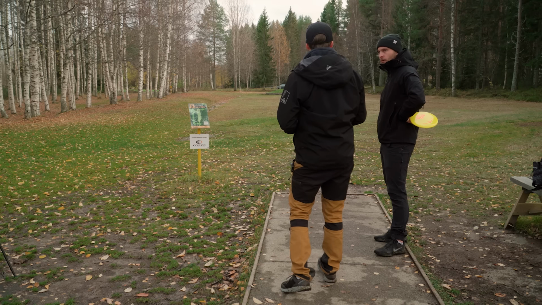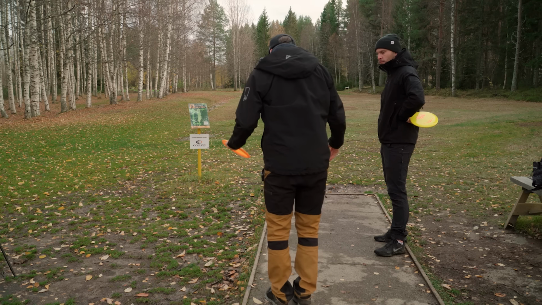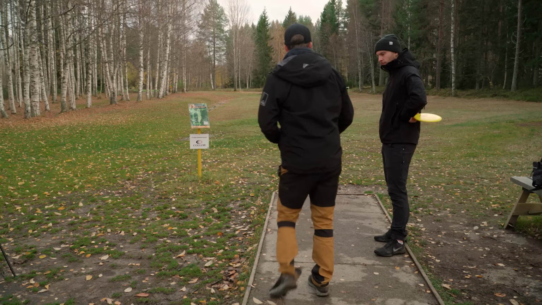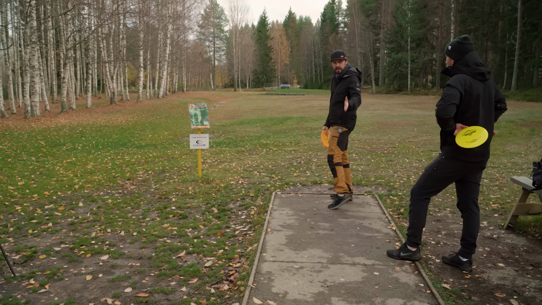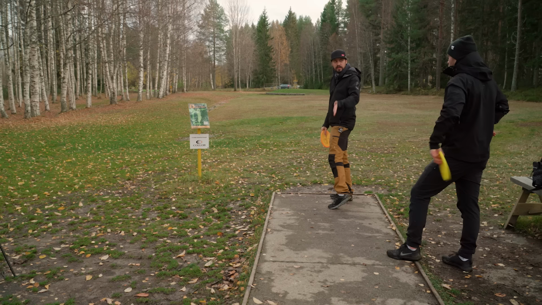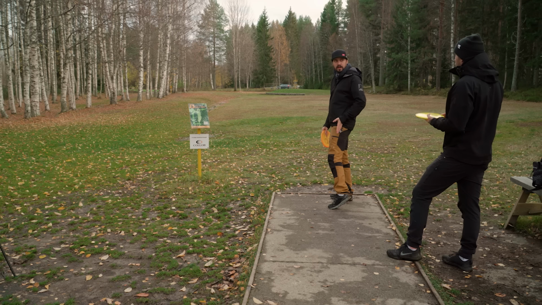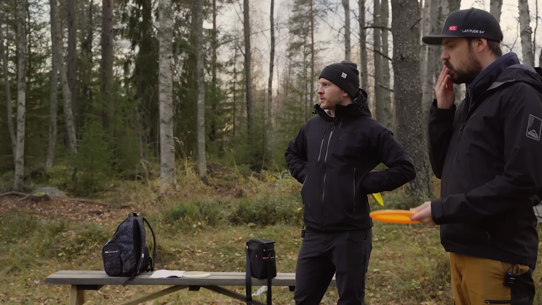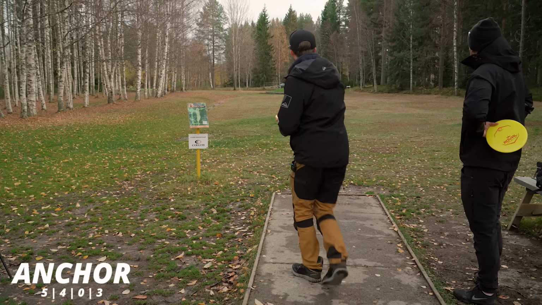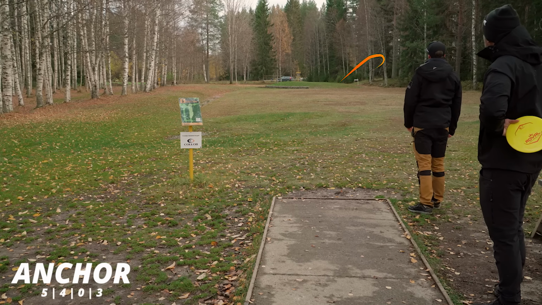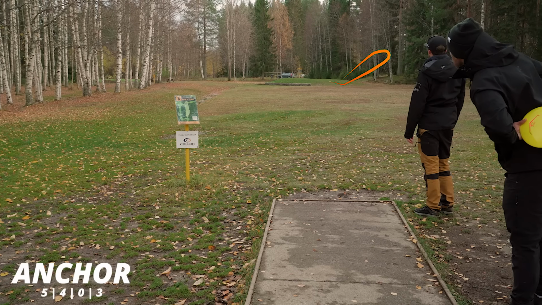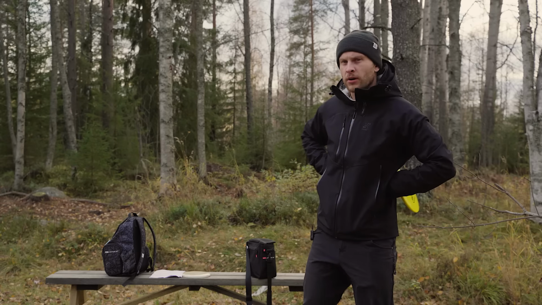And that line of play to that tree, I want to start here and end up here. So I'm actually not playing with the direction of the T-pad, as we did with the understable disc. So let's see you execute this perfectly. Okay, that was good. Darn.